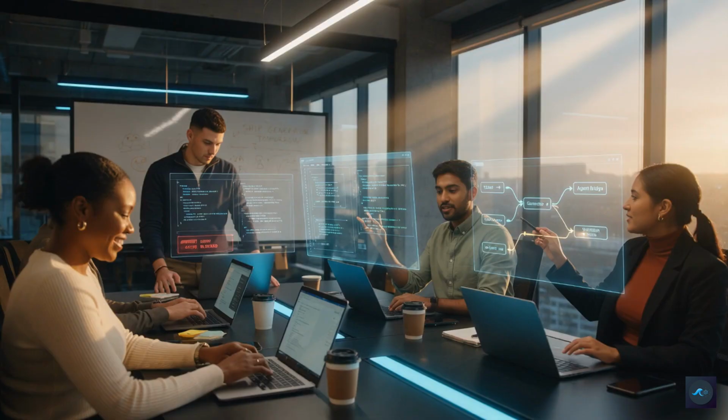Tune in tomorrow. We build the ticket to Agent Bridge: support and product tickets that become validated briefs without an engineer retyping everything.